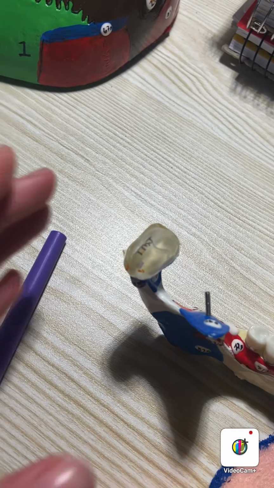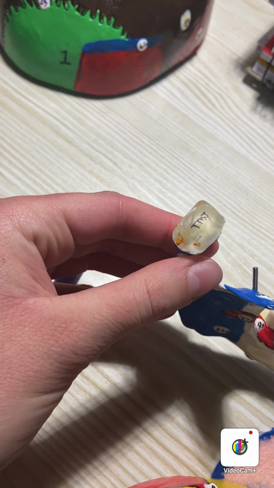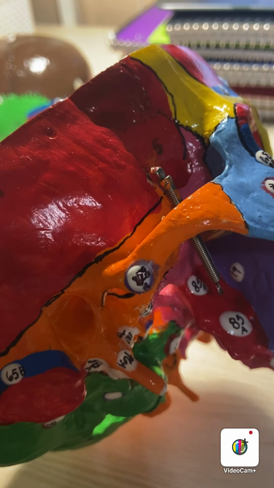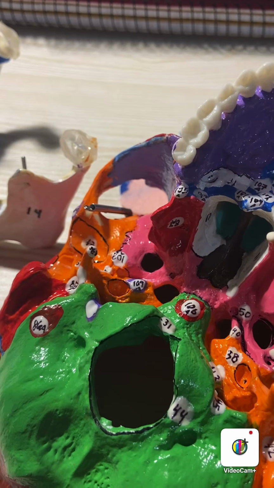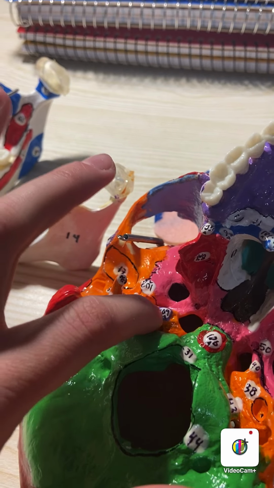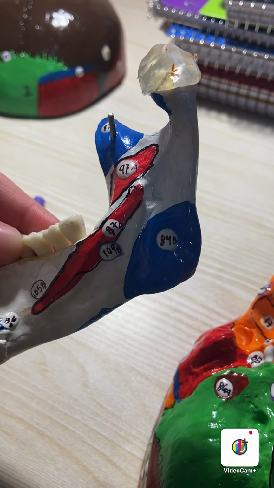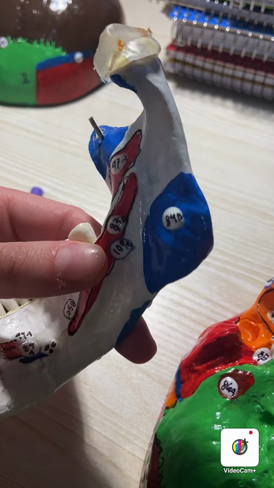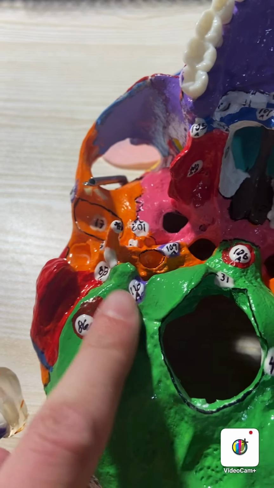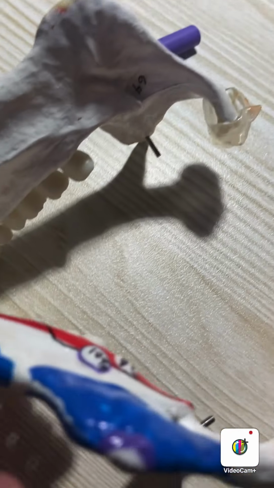So this right here is the TMJ capsule. Right here is the TMJ ligament. It runs to here, which is the articular eminence, all the way to the capsule. For the sphenomandibular ligament, it runs from the spine of the sphenoid bone all the way to the lingula of the mandibular foramen, which is right there. For the stylomandibular ligament, it runs from the styloid process to the angle of the mandible.